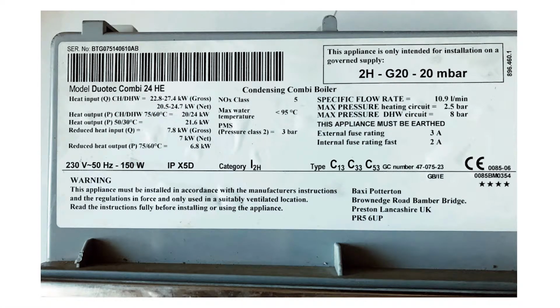This short tutorial video is briefly going to detail what a boiler data plate is and what the information displayed on it is all about. Why do we need to know what a data plate is? Well, when you require a spare part for your boiler from Hanicks Heating and Spares, we will request the following information: the boiler GC number and the serial number of the boiler.